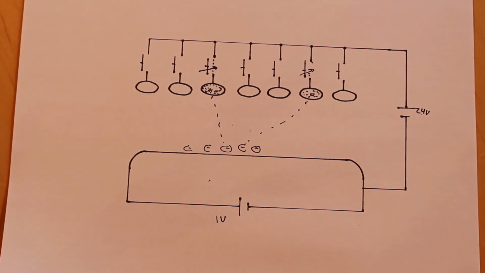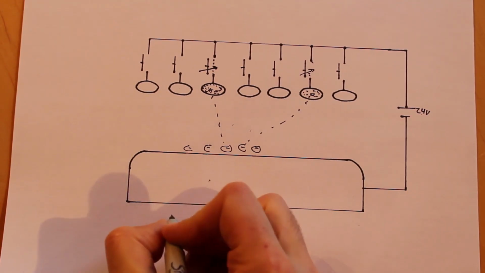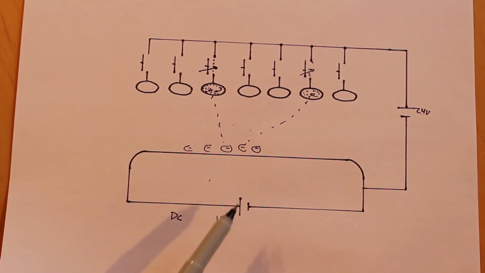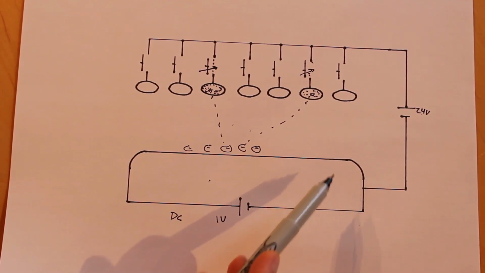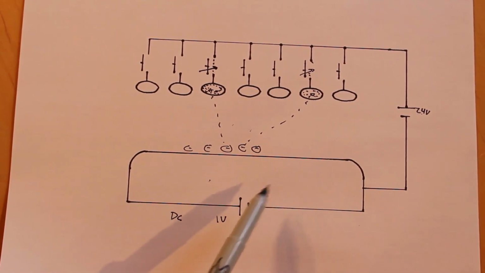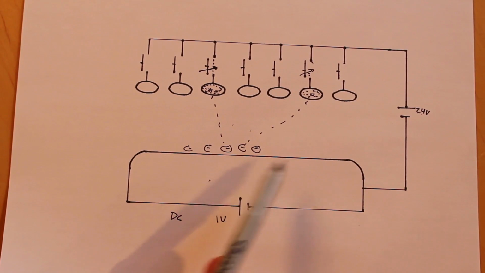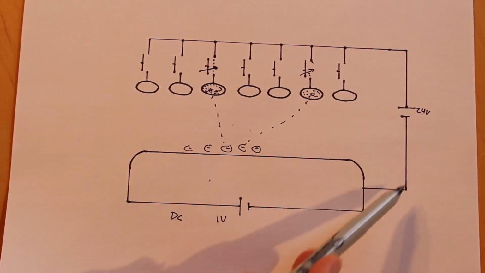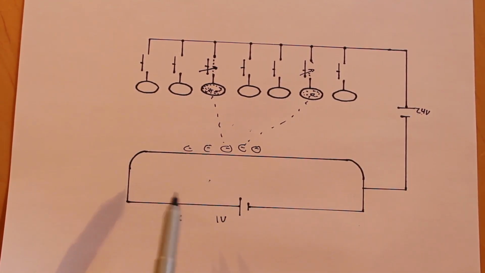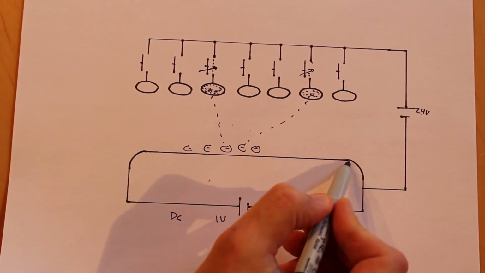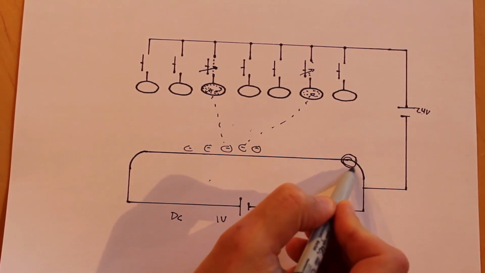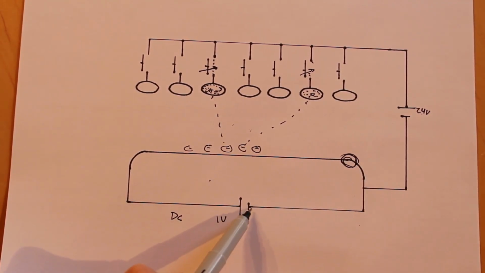However, there is one potential problem, and that is using a DC voltage on the filament here. And that's because the filament's purpose is to be hot enough for the electrons from the big power source over here to boil off. But when the filament is over here, it's at just about the same potential as ground.